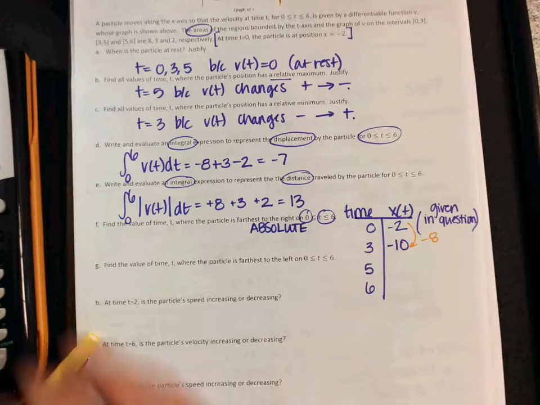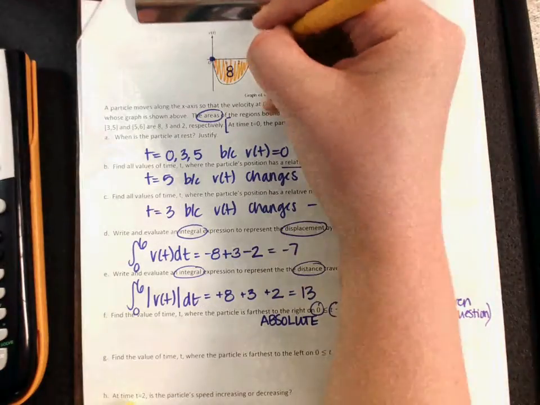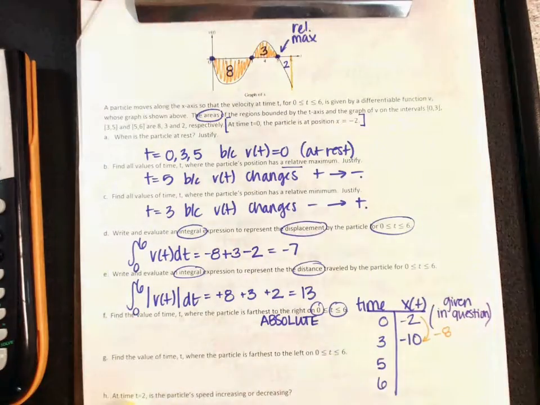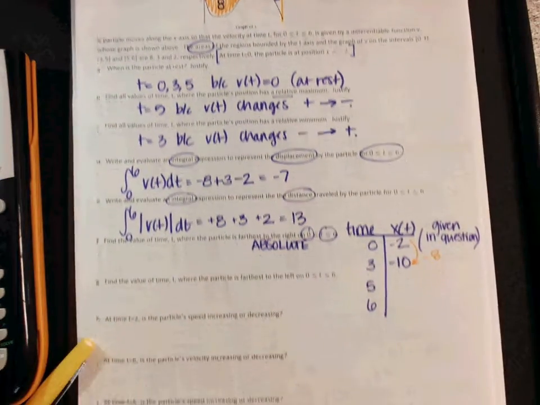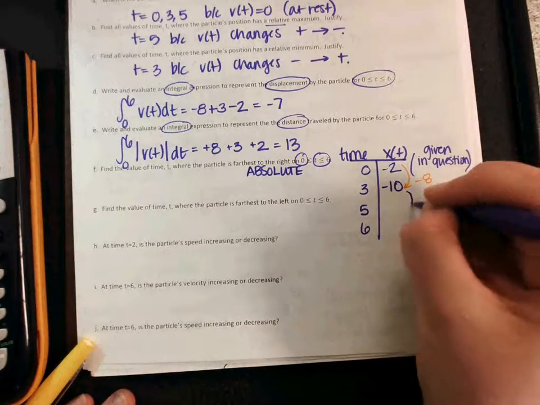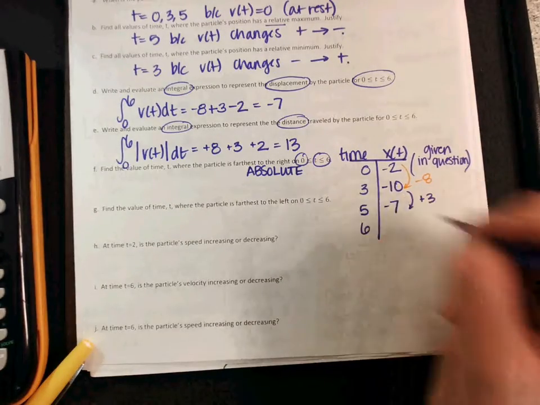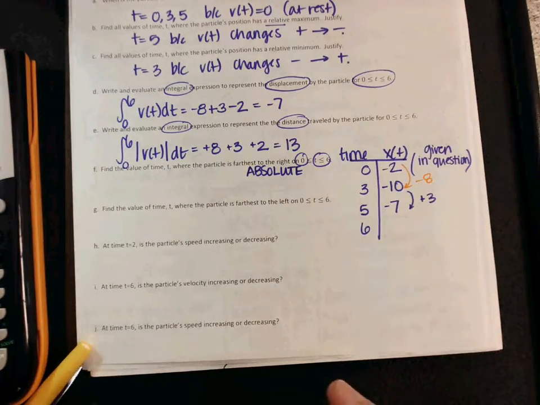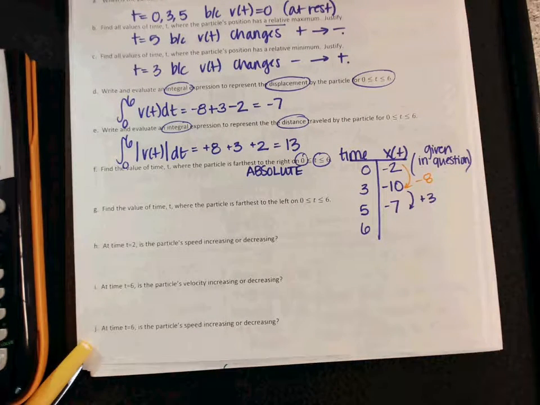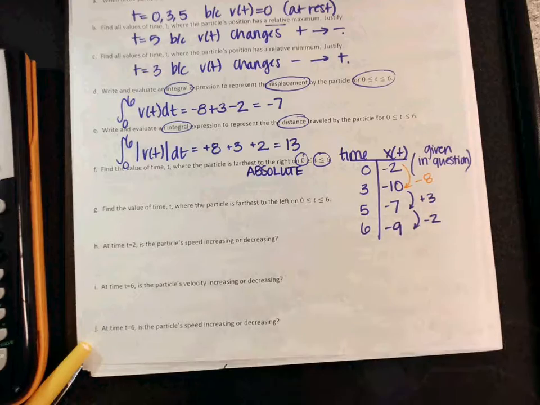Now, from 3 to 5, look back at your graph. From 3 to 5, I accumulated 3 more units, plus or minus those units? Plus. So I'm going to add 3. Negative 10 plus 3 is negative 7. Then until 6, which way is my guy going? My 2 units are below. So minus 2, so it'd be negative 9.